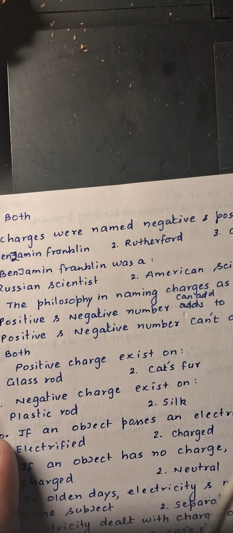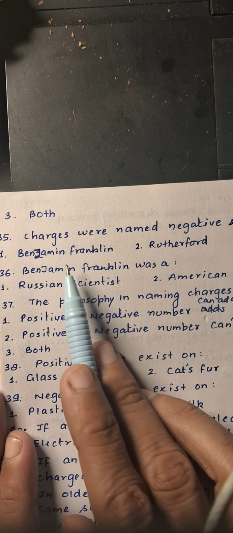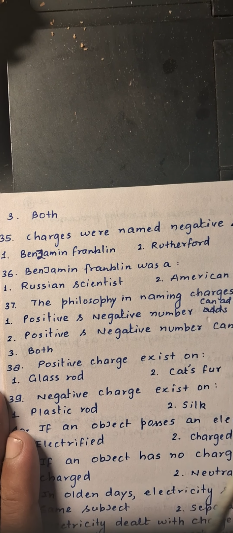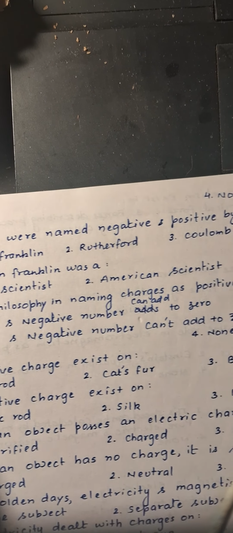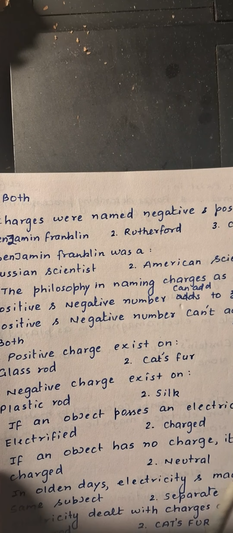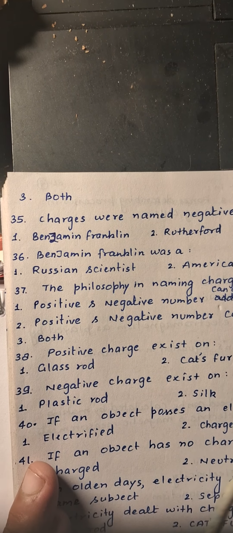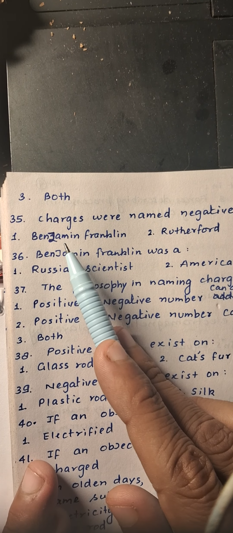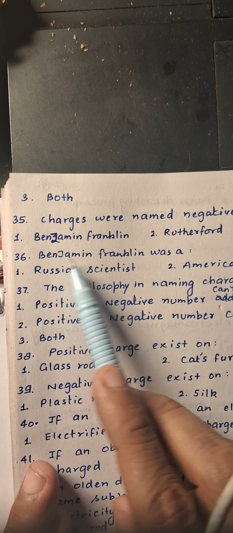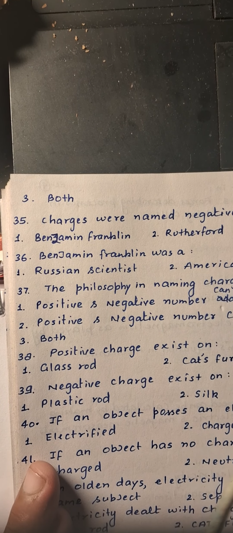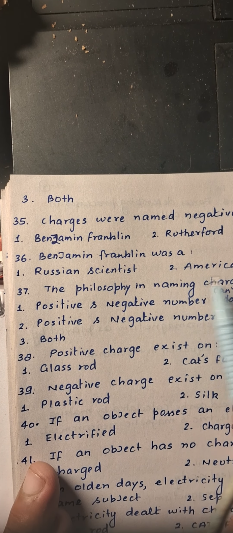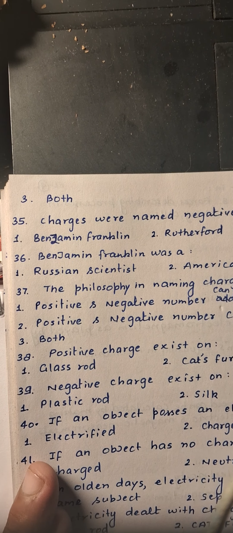So let's begin with question number 35 itself. It says that charges were named negative and positive by. So charges are named negative and positive by the scientist Benjamin Franklin. So first one will be correct over here. Next is Benjamin Franklin was a Russian scientist, American scientist, Indian scientist or none. So he was an American scientist. Option number 2 is correct over here.